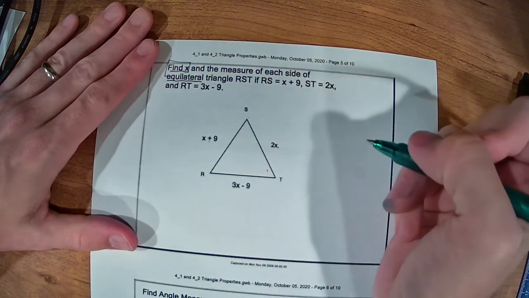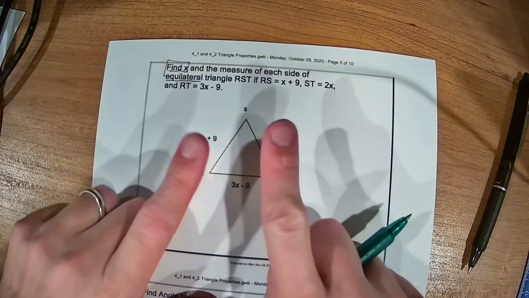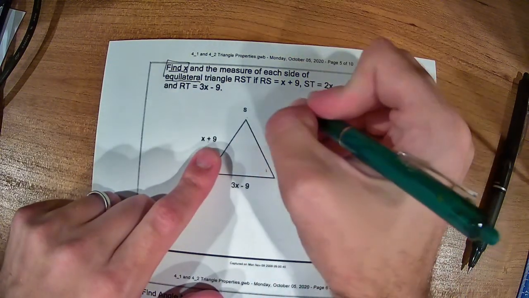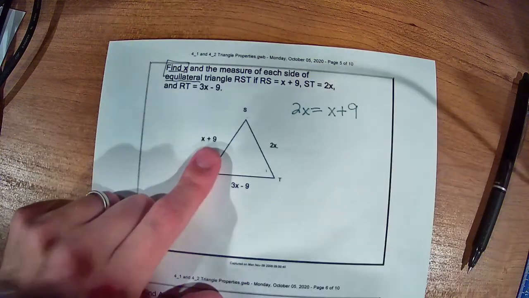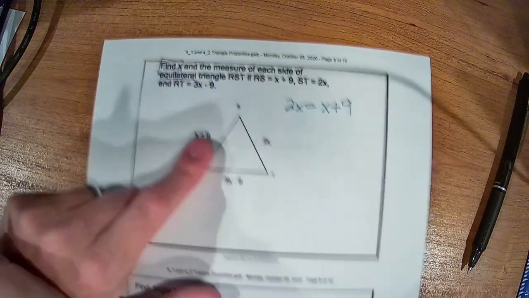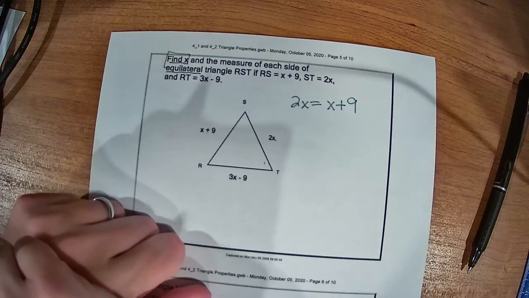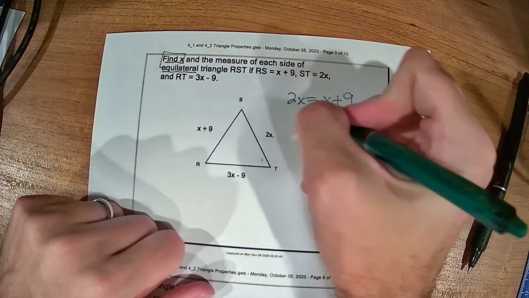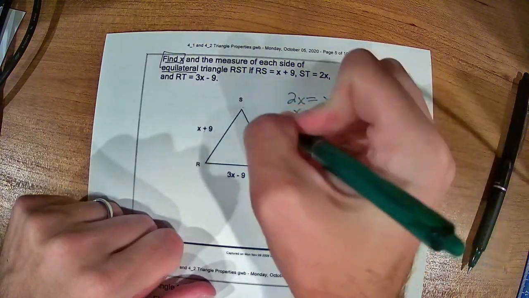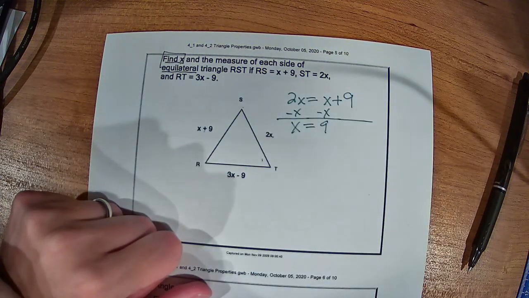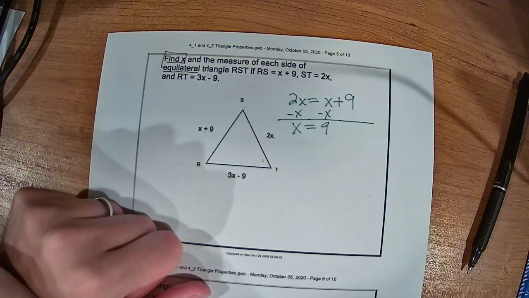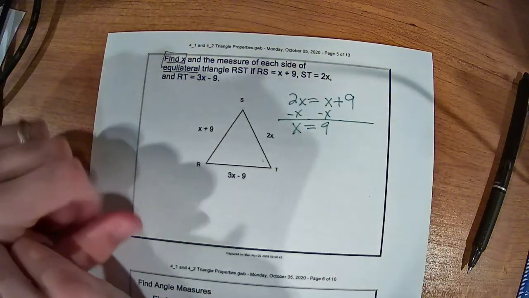So since any of these sides are going to be equal to each other, I'm going to grab, say, these 2 and say that 2x is equal to x added to 9. And in this way, I can solve for x and figure out what my side lengths are at the same time. So I'm just going to subtract an x here. We'll subtract an x here. x is simply 9. All right, well, let's plug it back in, and we'll see what each side is and make sure we're all good.